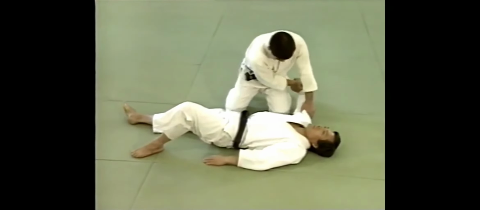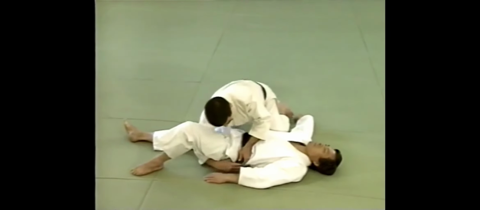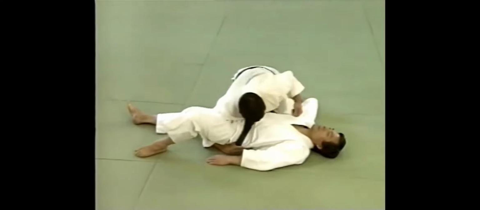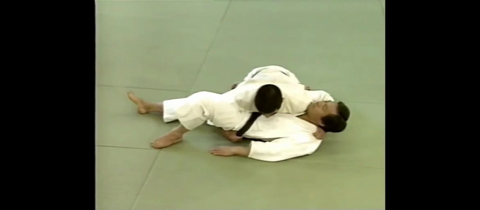And now for Yoko Shiho Gatame. Your opponent is lying on his back. Approach him from his right side and with your right hand reach around his left thigh and grab the side of his belt. Slide your left hand under his neck and grab the side of his collar. Press down with your chest to hold him down.